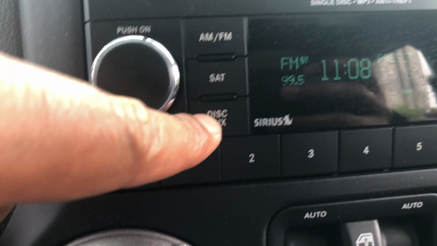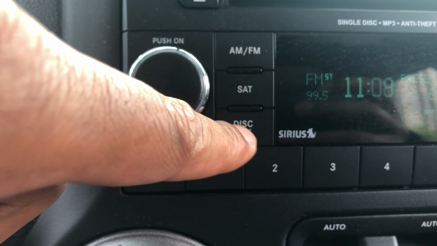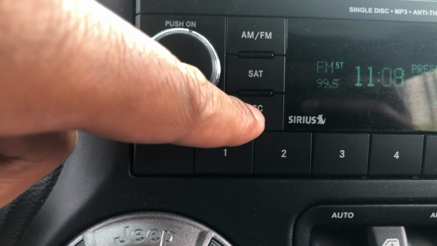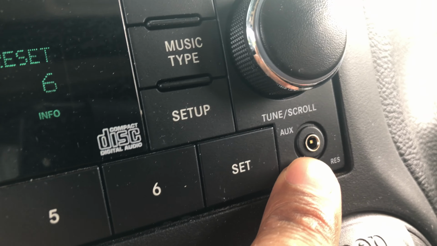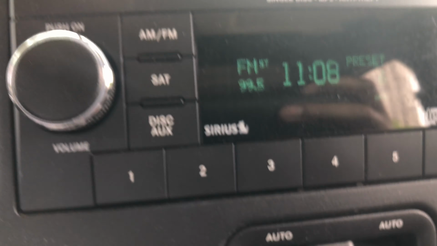There's a disc auxiliary. Say for instance you want to plug in maybe your iPhone, or a CD player, or whatever. There's an auxiliary plug-in right here. Okay, right there. Now that's how you do that.